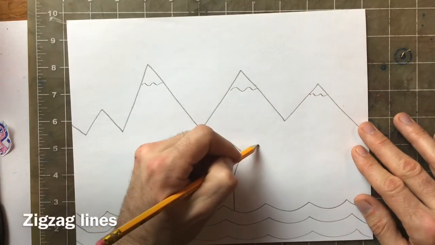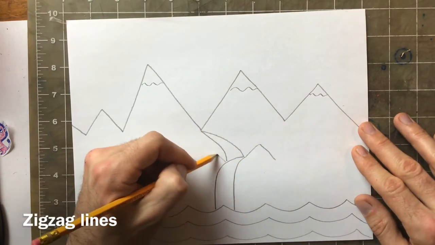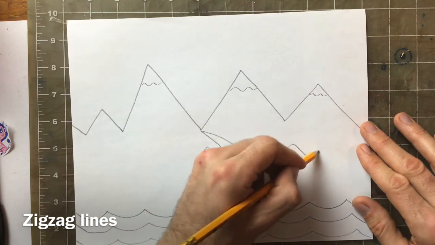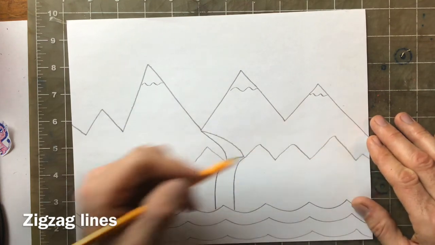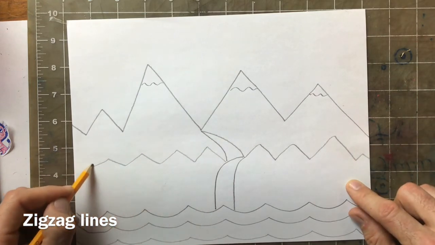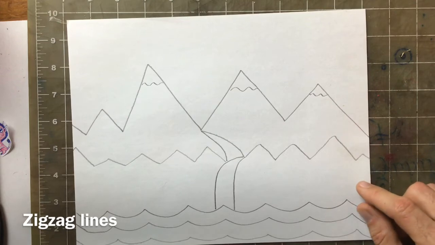Alright, now I'm going to make some more smaller mountains with zigzag lines. And they're going to go on either side of my waterfall. Zigzag line on that side and a small zigzag line on the left side. There we go.